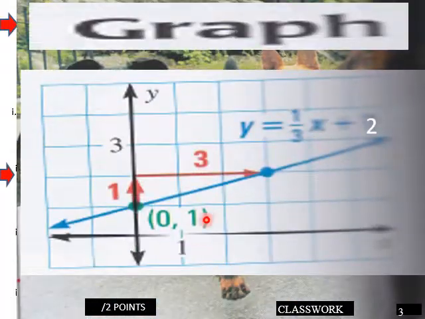Okay, so graph. Here's a graph here of it. We have our slope here. We have a y-intercept of 0, 1. And then we have, here's our 1/3 here. So we have a rise of 1 and then a run of 3. So rise over run. The rise is 1. And then our run would be 3. That's why you have 1/3 here for our slope.